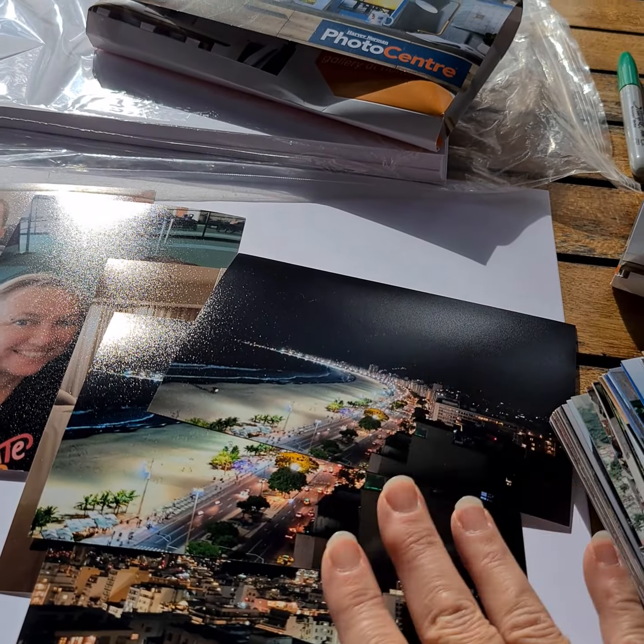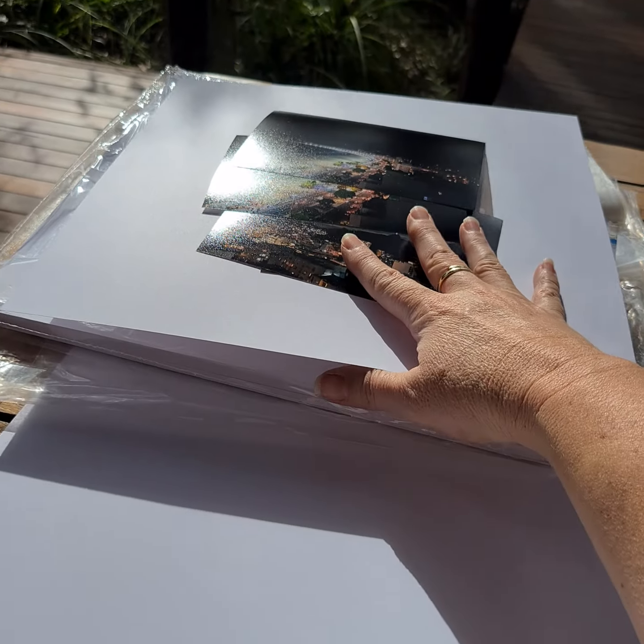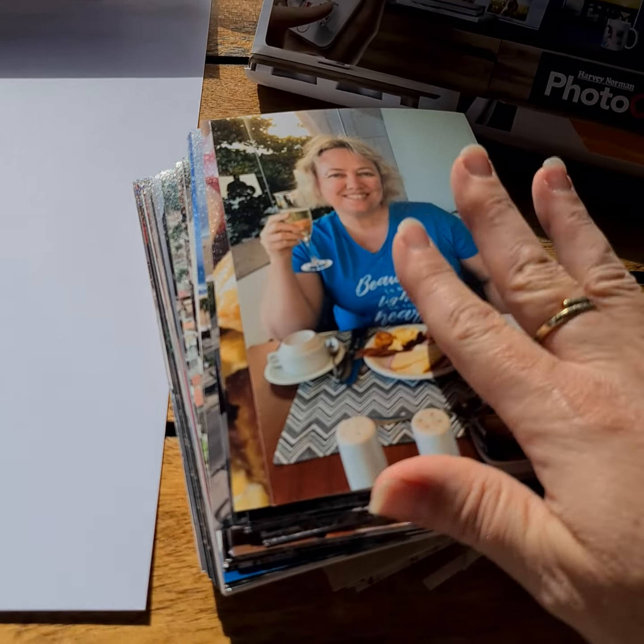Okay, so then what I would do is pop that into a bag and then I would move on to the next one. So I'm just going to pop that aside because that's page 1 and page 2, and that's what I would label on the bag. So then we go on to the next set of photos.